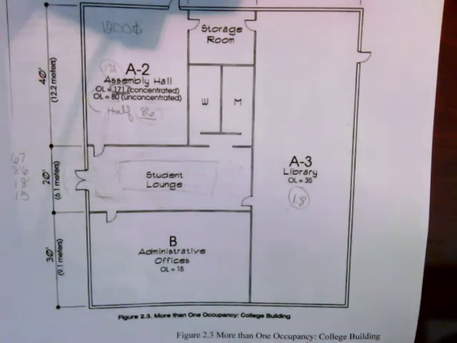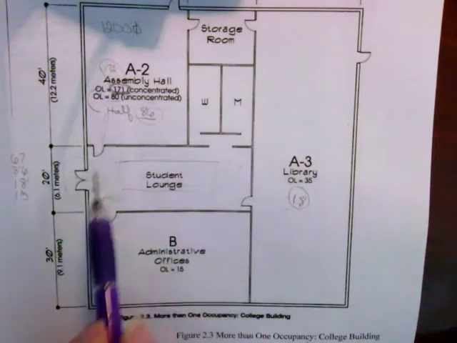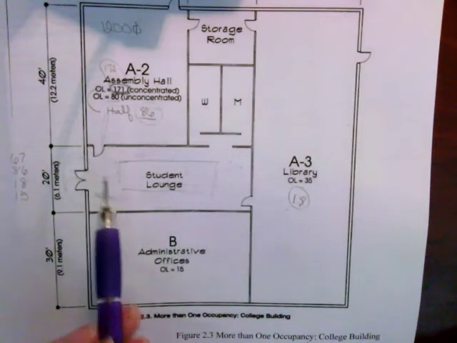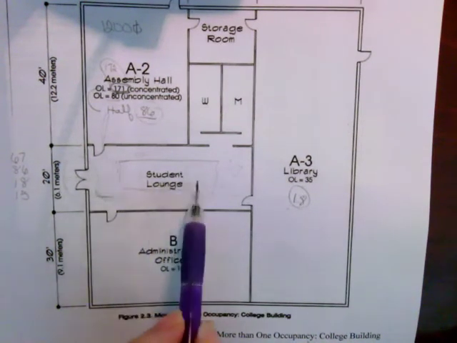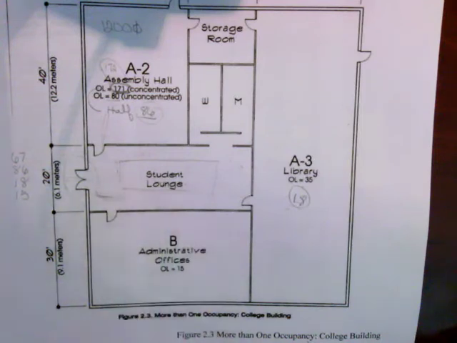Okay? But when we look at this, we've got to kind of know a little bit about exits and how things work. And I know we haven't gotten there yet. So I want you to kind of look at how do we figure, of course, the occupant load. I'm going to kind of throw something different at you. If we didn't have this fixed seating in the student lounge, how would we figure our occupant load?